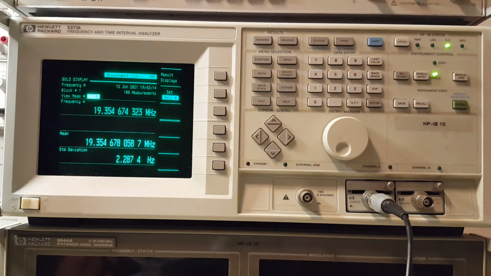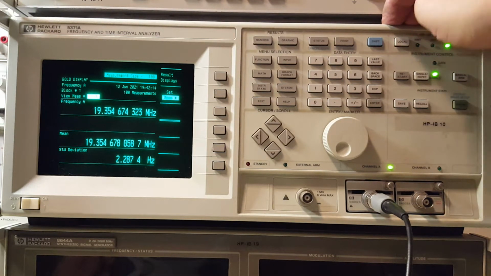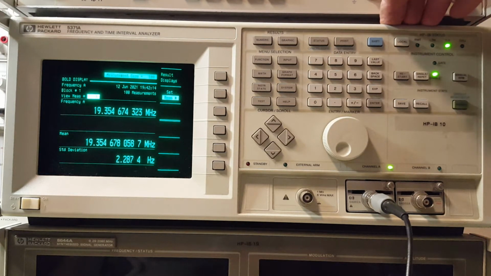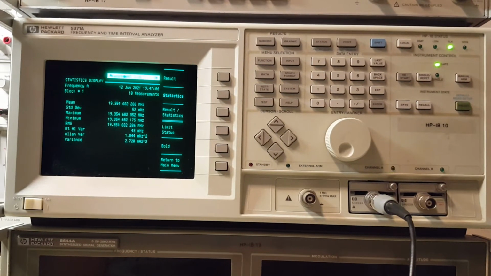The average standard deviation was a little over 2 hertz. It's awesome what this thing will do, especially when you give it a large sample size. It's really astonishing. But let me get something else set up and we'll go from there.